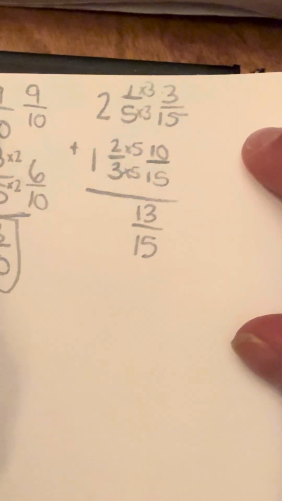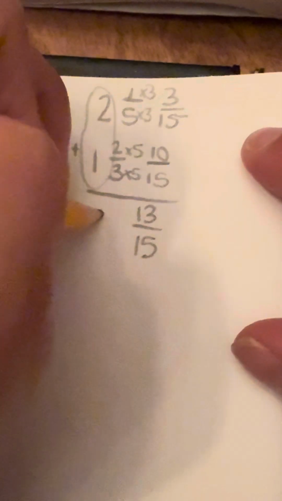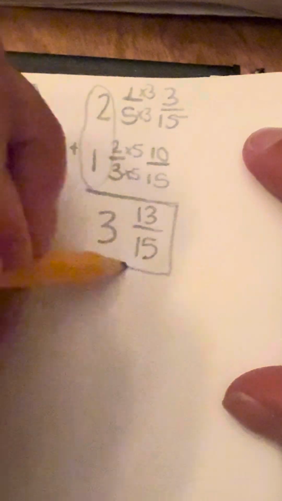Now, what we're going to do is add the 3 and 10 together, which is going to be 13. They are 15ths, so that's going to stay the same. And now here, we're just going to add the 2 and the 1 together. These were the whole numbers on this. And so we add those together and we end up with 3 and 13 15ths.